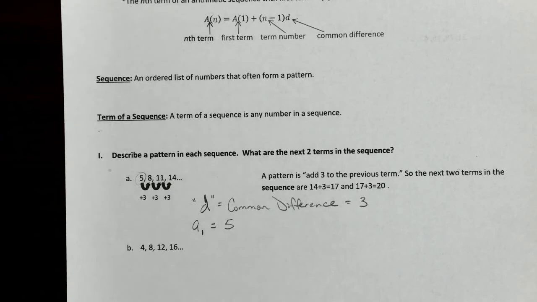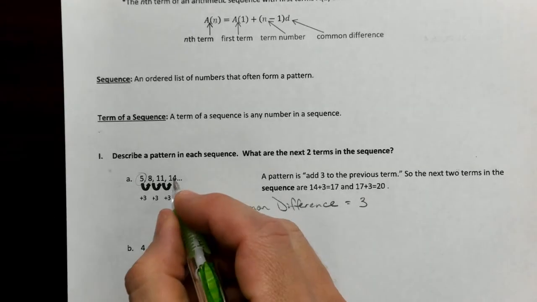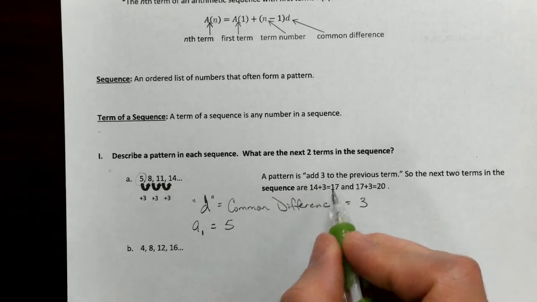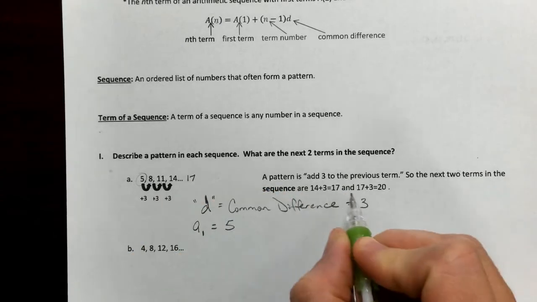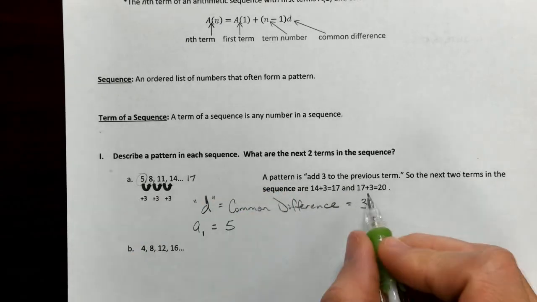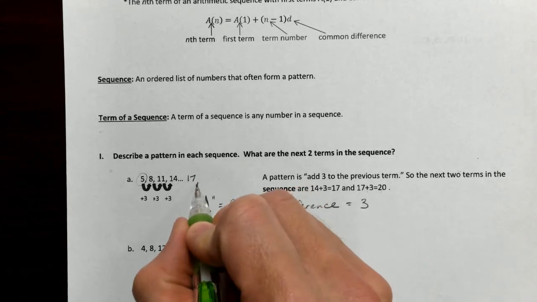So, very simple. The question asks, what are the next two terms in the sequence? Well, all you got to do is take 14 and add 3 to it, and you get 17. So the next term would be 17. And then you take 17, and you add your common difference, which is 3, and you get 20.